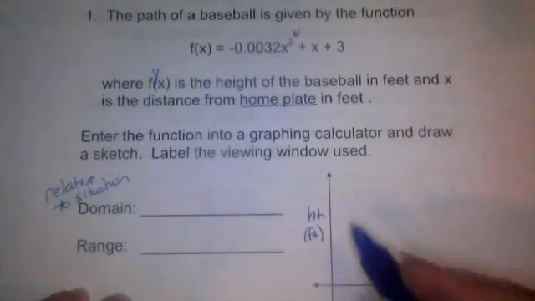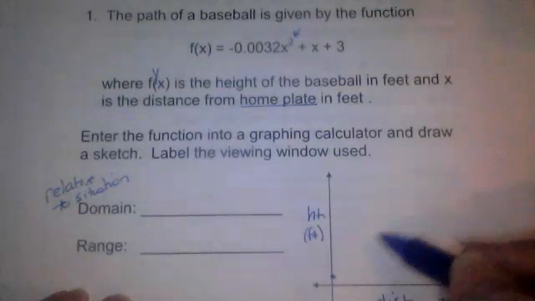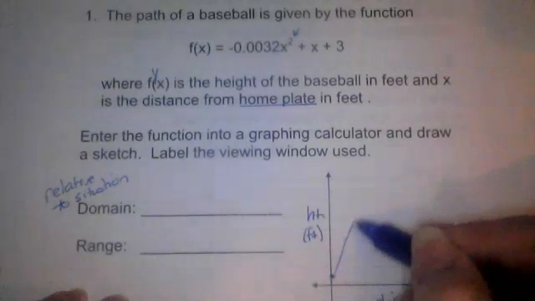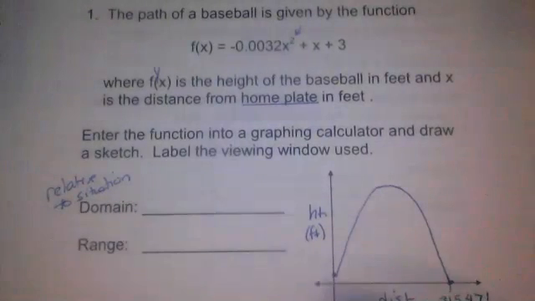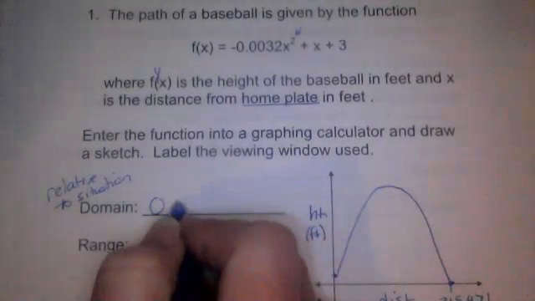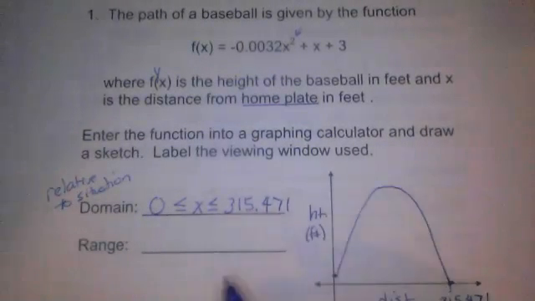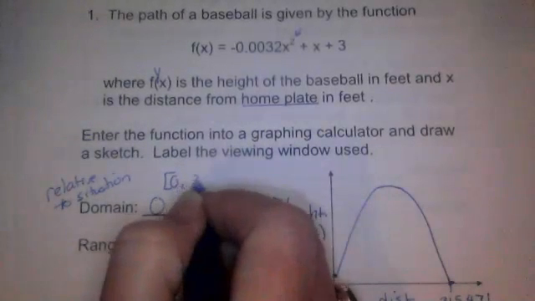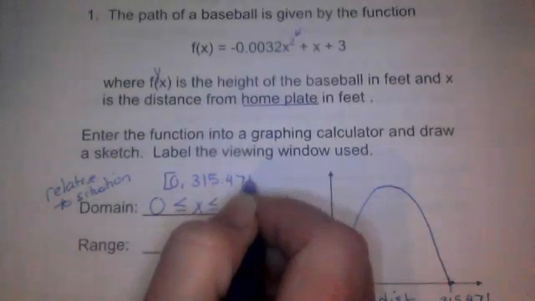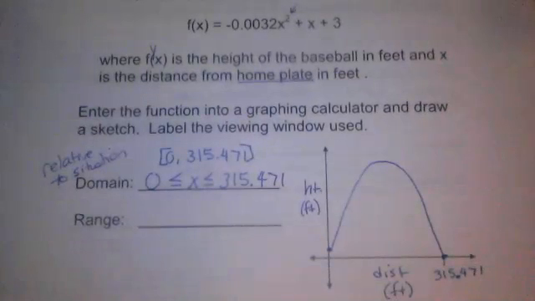And we noticed when the window wasn't set quite right that it really didn't start quite at 0, so probably the height of the batter, and then our graph goes up and comes back down. But our domain would be 0 less than or equal to x less than or equal to 315.471, or in the interval notation that we've been doing, this would be 0 to 315.471.